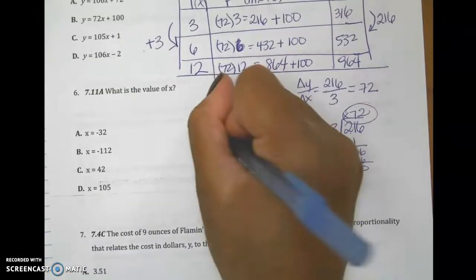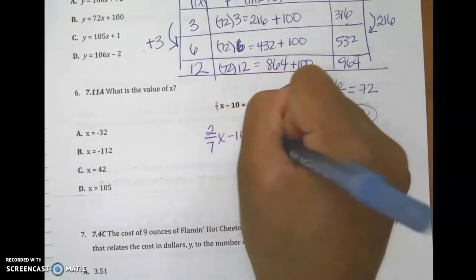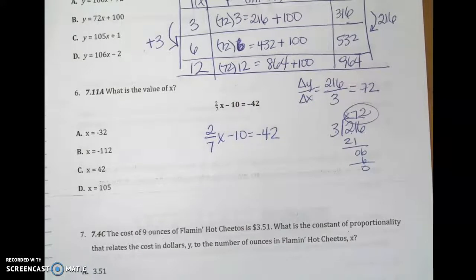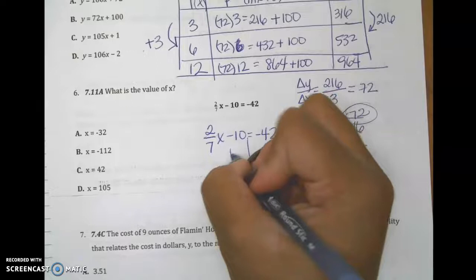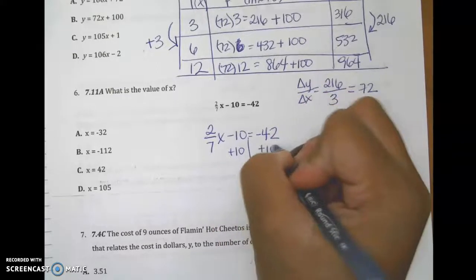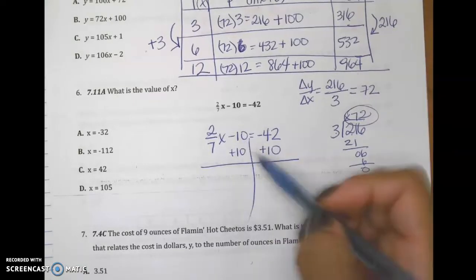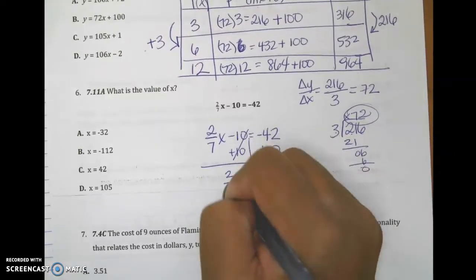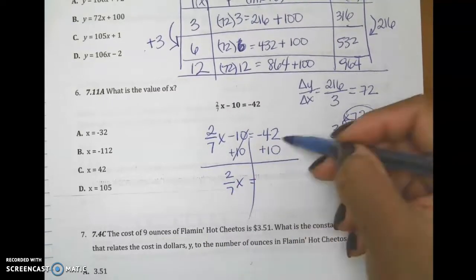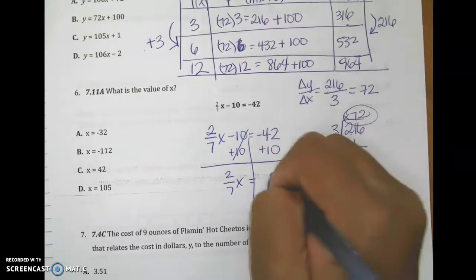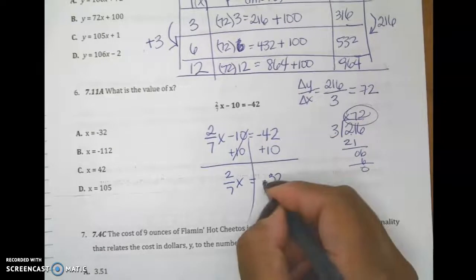Here, 2/7 x minus 10 equals negative 42. Find the value of x. Draw your river. Add 10 to both sides because I have to undo this minus 10 by adding a 10. These 10s will cancel out. I have 2/7 x equals negative 42 plus a positive 10. These are different signs, so I need to subtract, which is 32. And then I have to take the sign of the bigger number, which is negative.